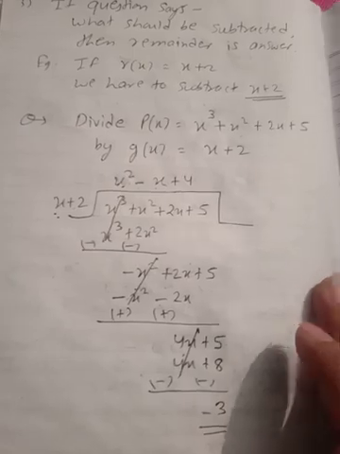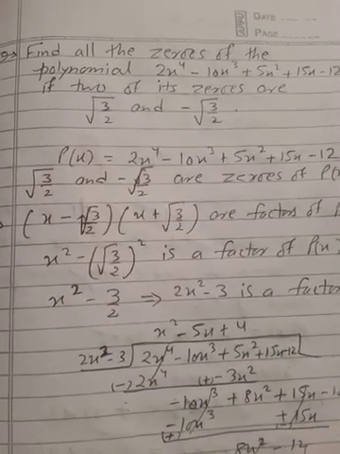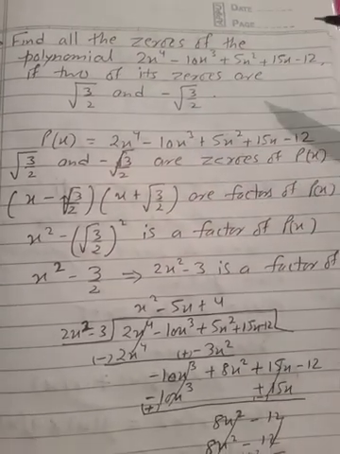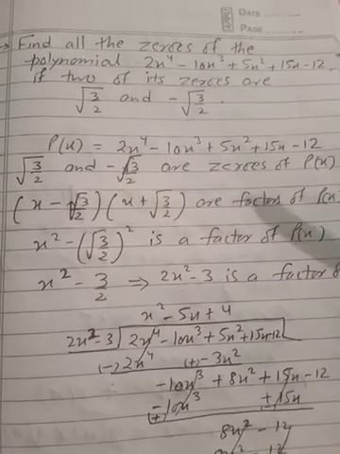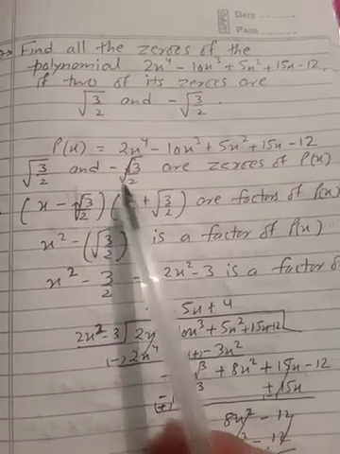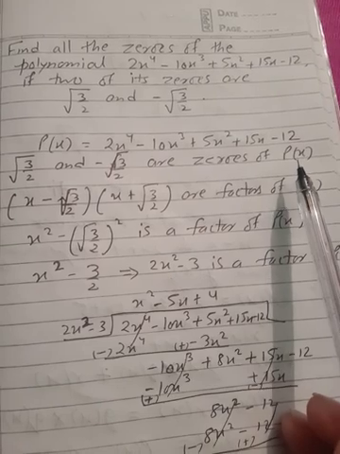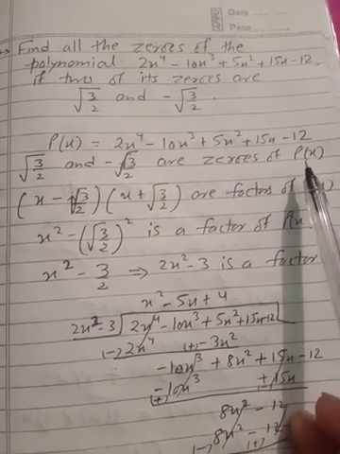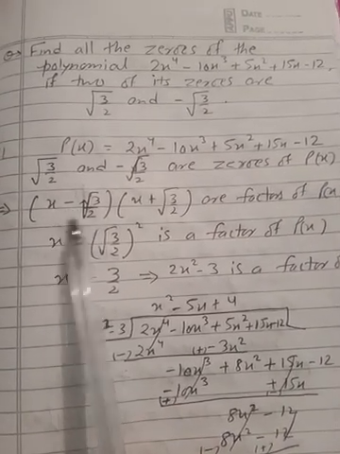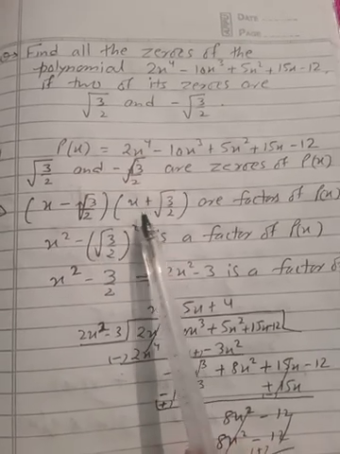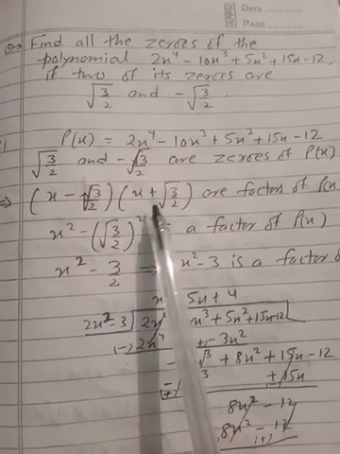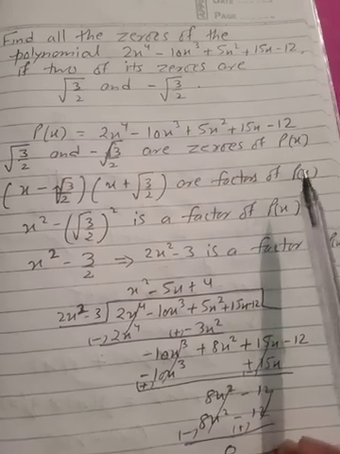Now this other type of question is very important from the exam point of view. Question says find all the zeros of the polynomial if two of its zeros are given. So a polynomial is given, then root 3 by 2 and minus root 3 by 2 are zeros of this polynomial p(x). In the next step, we will make factors from the zeros. When we make the factor, plus zero gives us a minus factor and minus zero gives us a plus factor. So this will become x minus root 3 by 2 and this will become x plus root 3 by 2 as factors of the p(x).